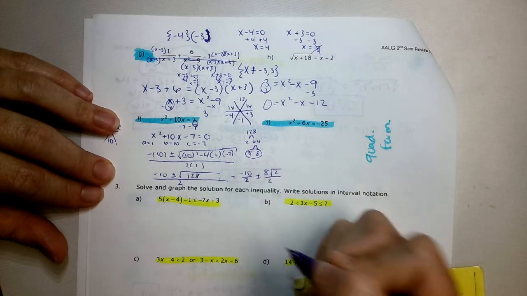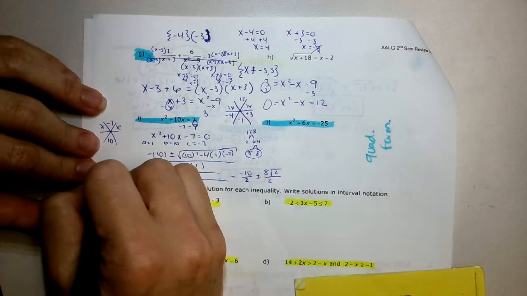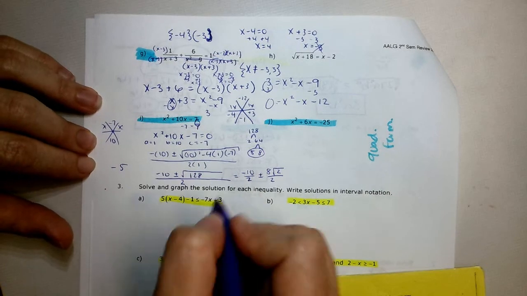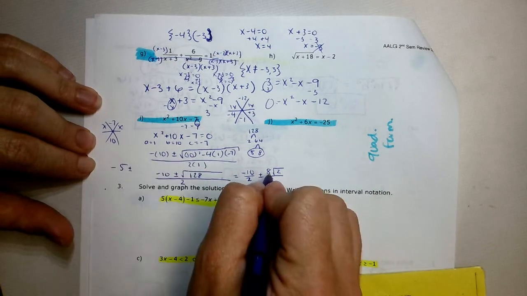Well, negative 10 divided by 2, I'm going to come over here, is negative 5, plus or minus 8 divided by 2 is 4.